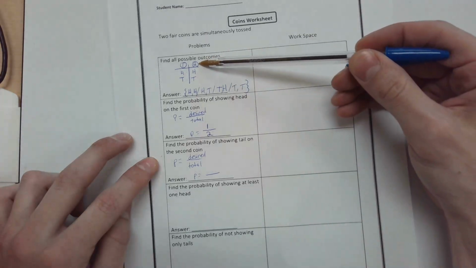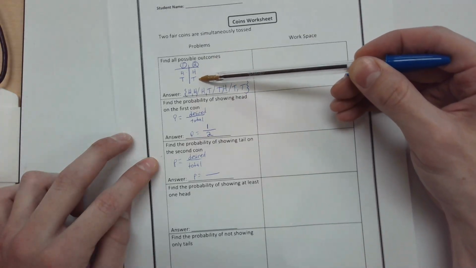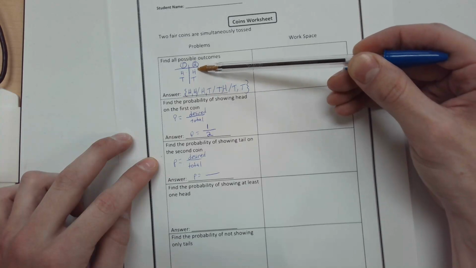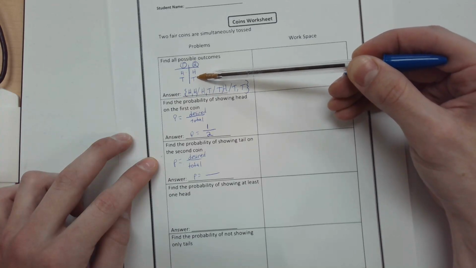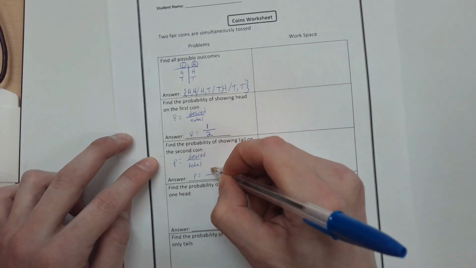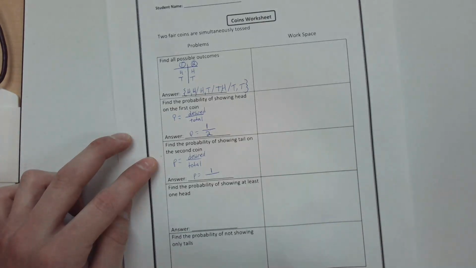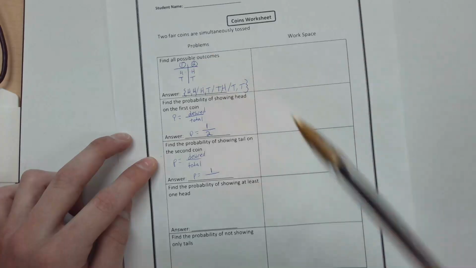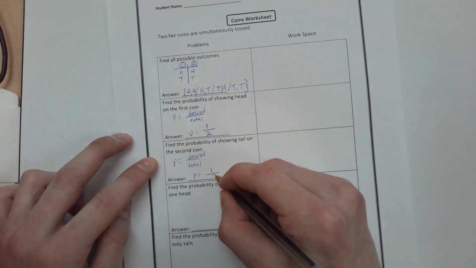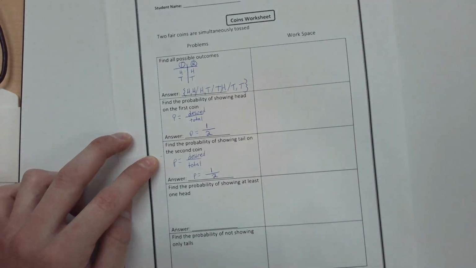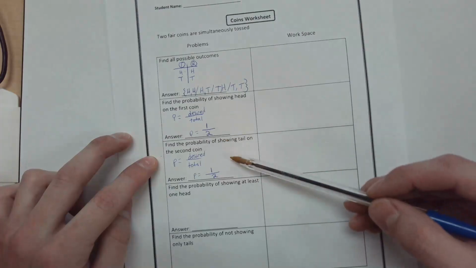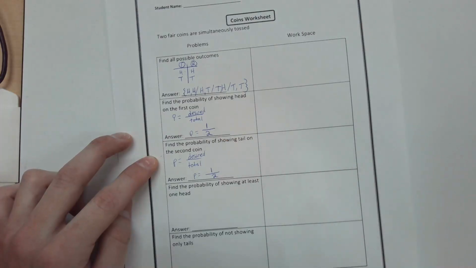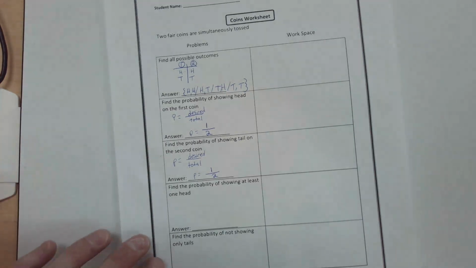All right, how many of our options are tails for the second coin? We only have one option for tails. And in total, there are 2 options. Both of these questions are the same. Half. You have about a 50% chance.